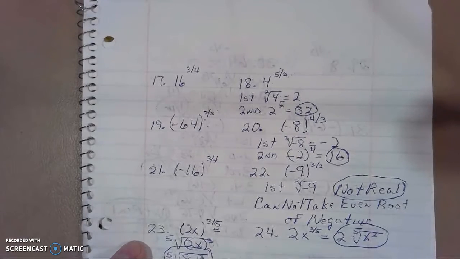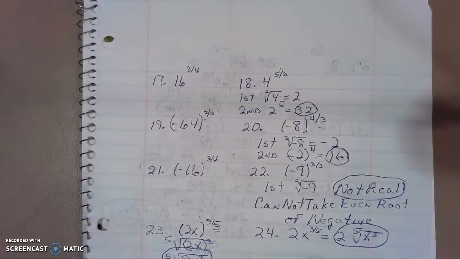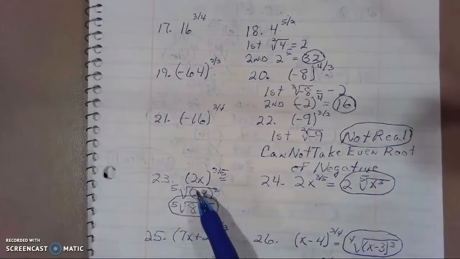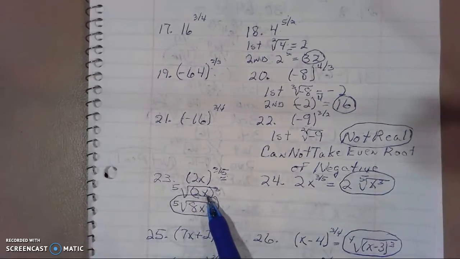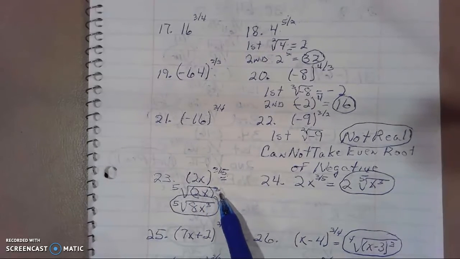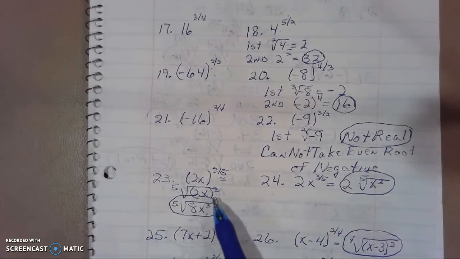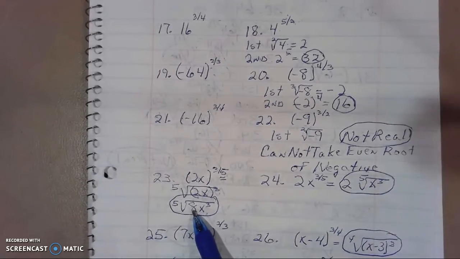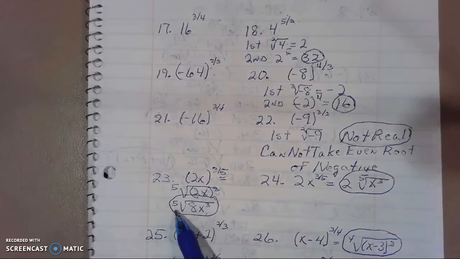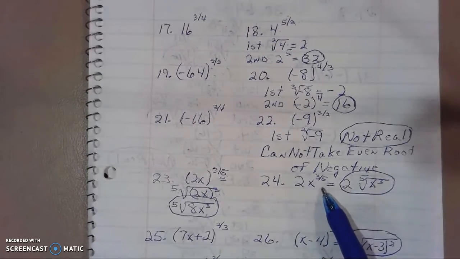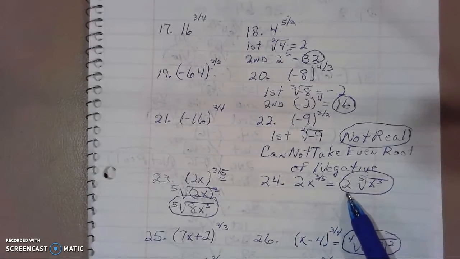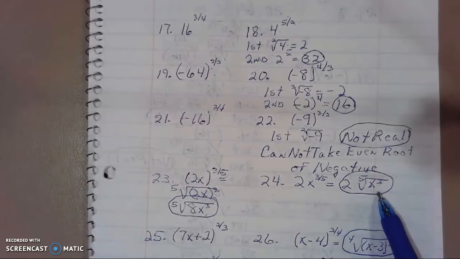23, I did it because I wanted you to understand it. 2x is inside parentheses to the 3/5. So that means you take the 5th root of 2x cubed, because it goes inside the radical. Then 2x cubed, 2 times 2 times 2 is 8, x cubed. So the 5th root of 8x cubed. But on 24, no parentheses, so the 3/5 is only for the x. 2 is outside the radical, 5th root of x cubed is your answer.